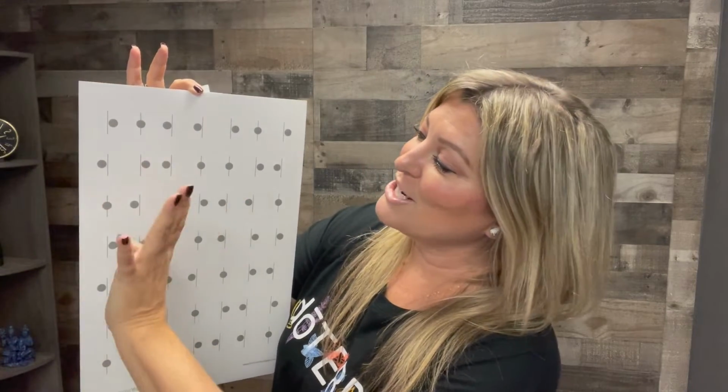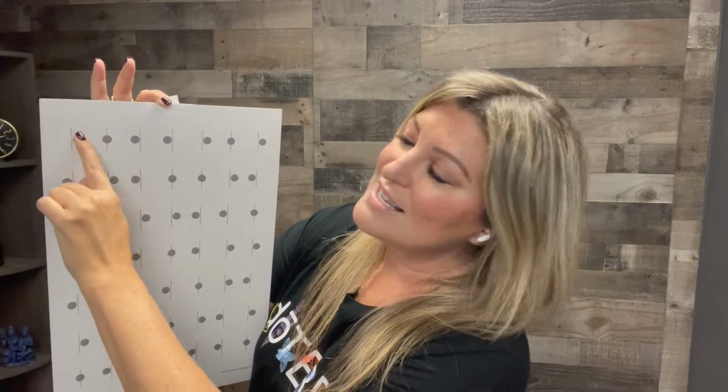So what we're going to do for this video is, if the ball is on the right side of the line, you are going to tap the right side of your body. If the ball is on the center of the line, you're going to tap both hands onto the body. And if the ball is on the left side of the line, you're going to tap the left side of the body. So it's going to look like this.